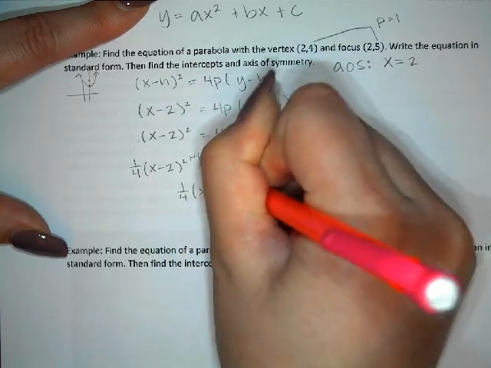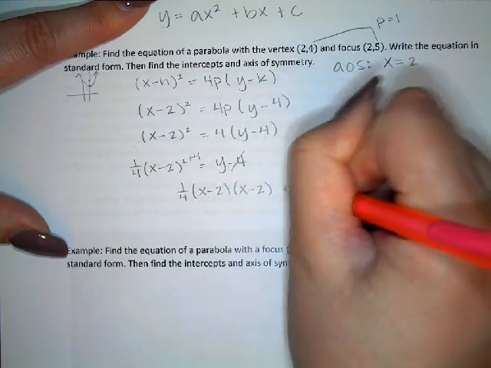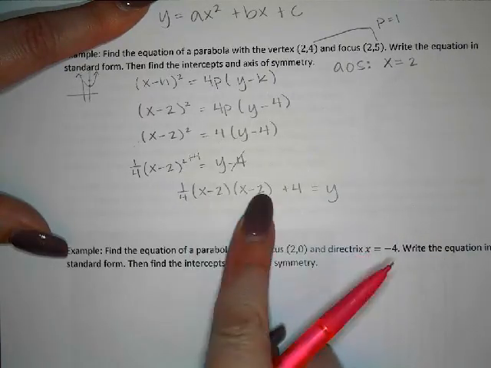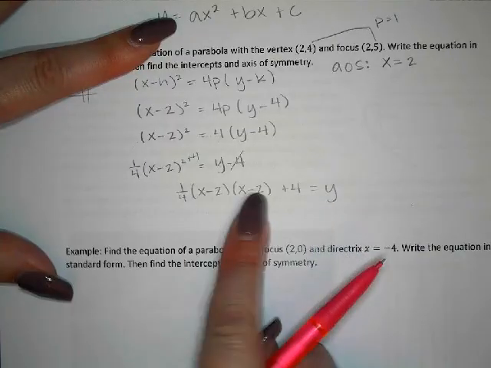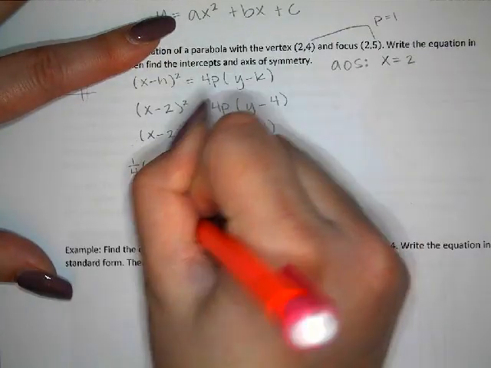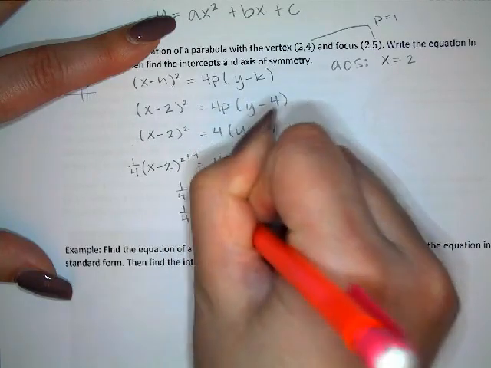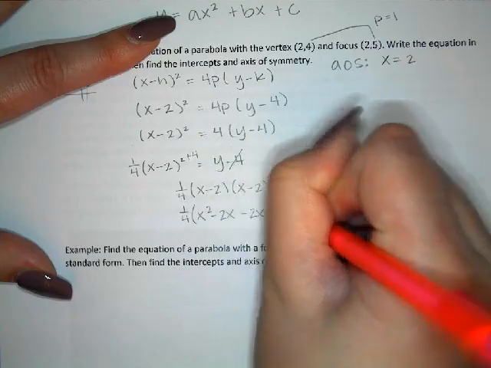All right, so now I need to take the two parentheses, and the very first thing I'm going to do in this process is FOIL these out. So x squared minus 2x minus 2x plus 4. Negative 2 and negative 2, that gives me negative 4x.